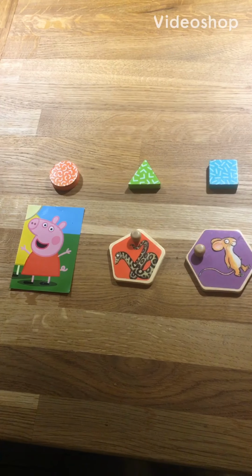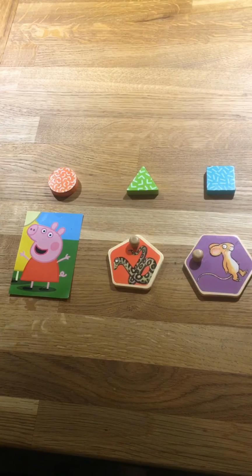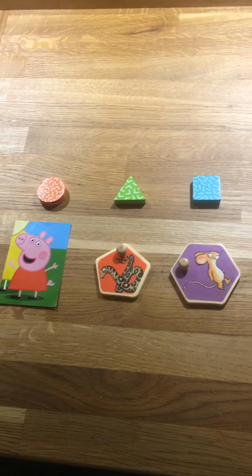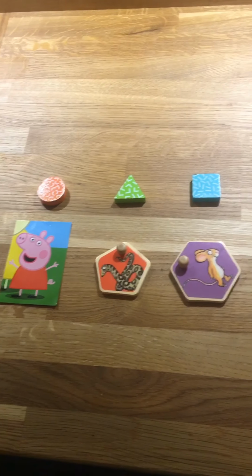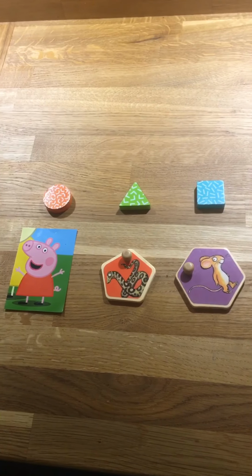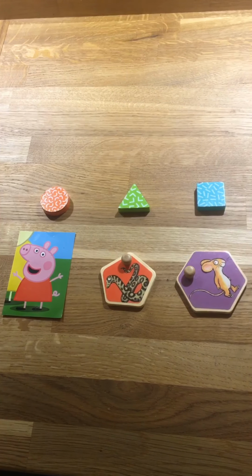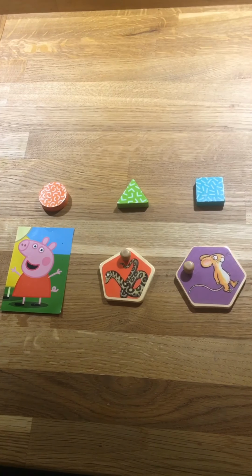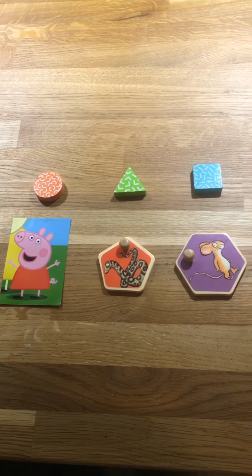So today we're looking at vertices and sides in 2D shapes. Vertices is just a posh word for corners where there is a point, and sides is the straight or curved lines that make up the shape. Let's first of all recap our 2D shapes.